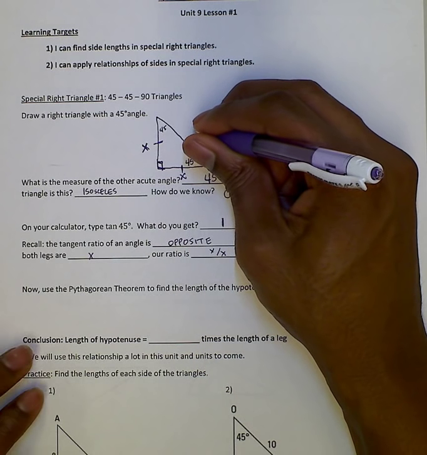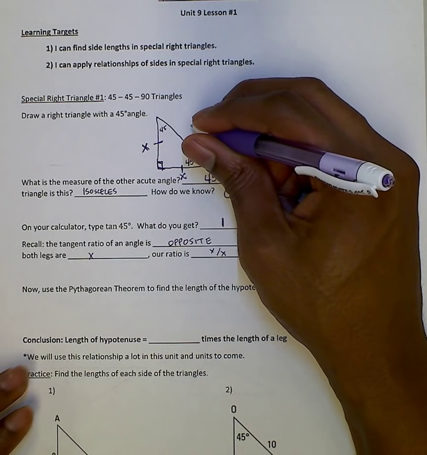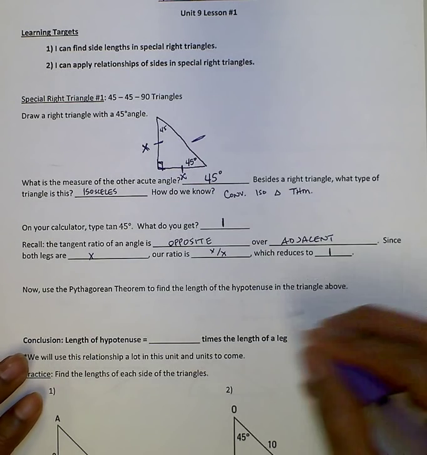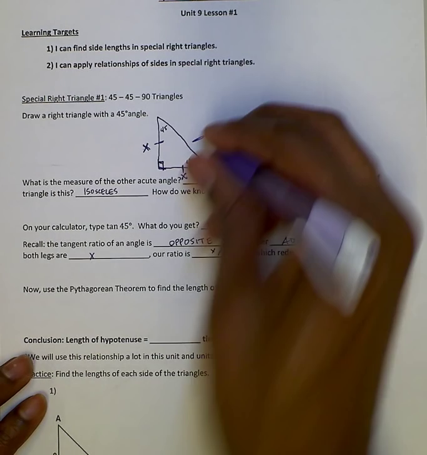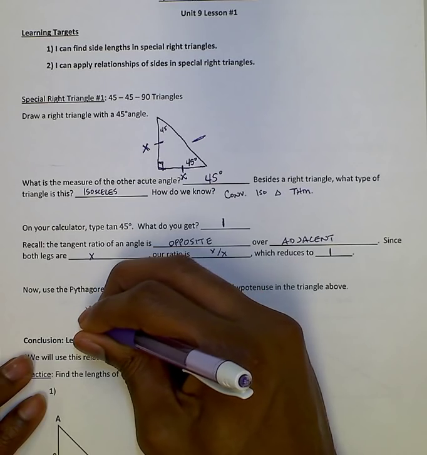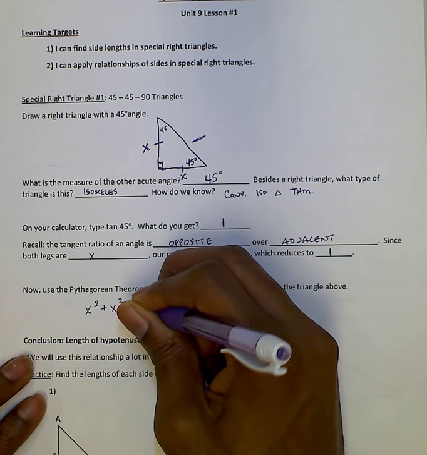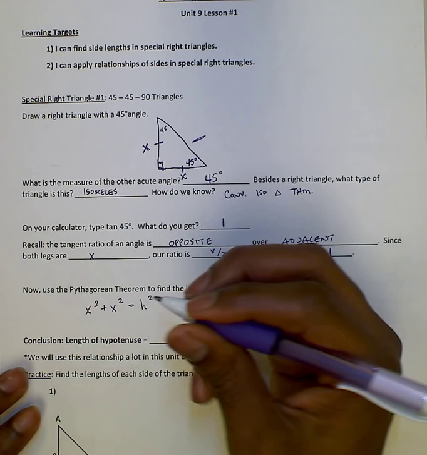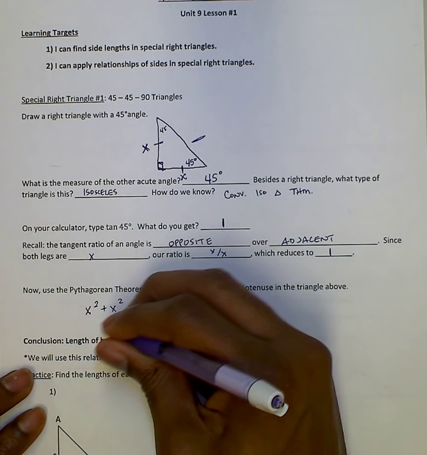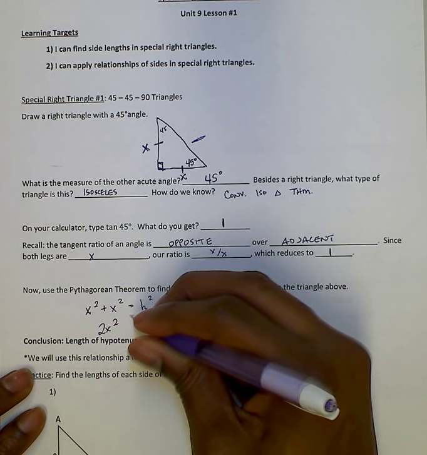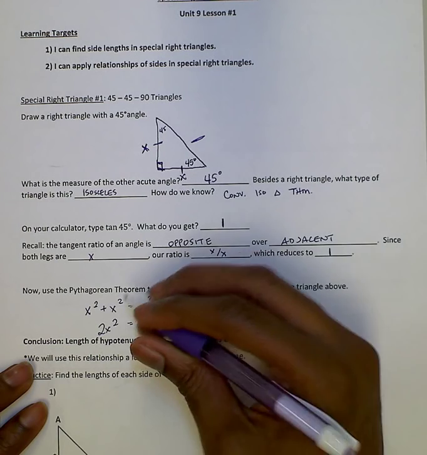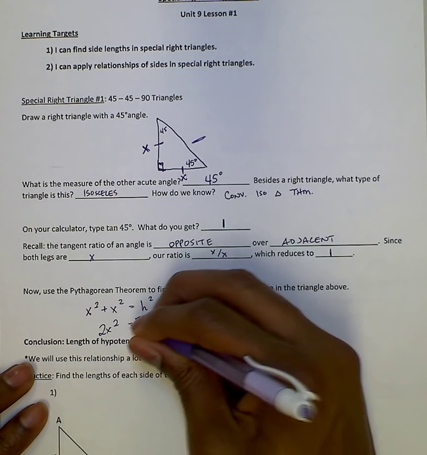Using the Pythagorean theorem, if I want to find the hypotenuse, I'm going to say x squared plus x squared equals h squared. So 2x squared equals h squared. I'm going to take the square root of both of these.